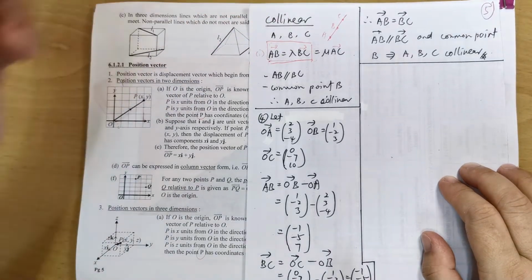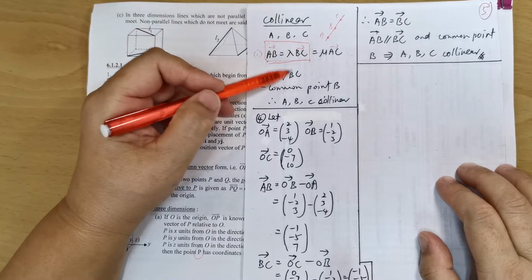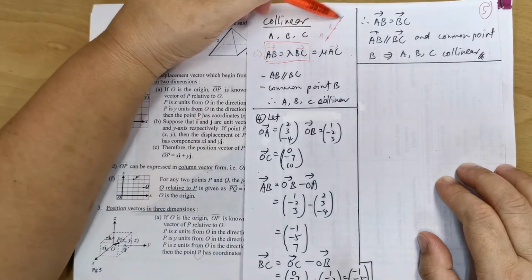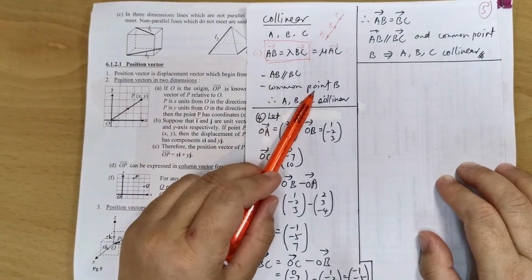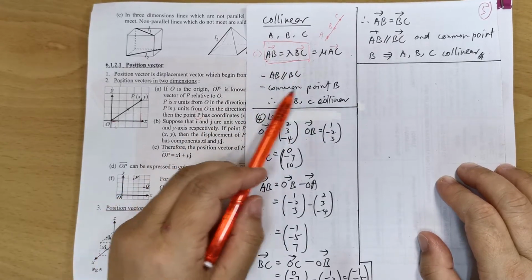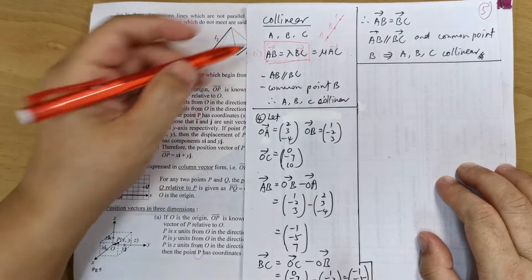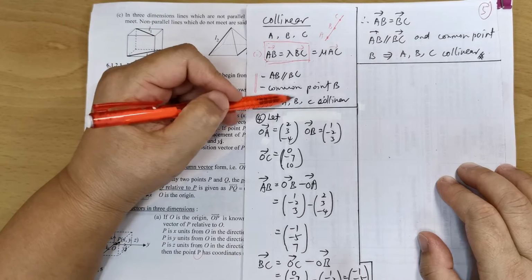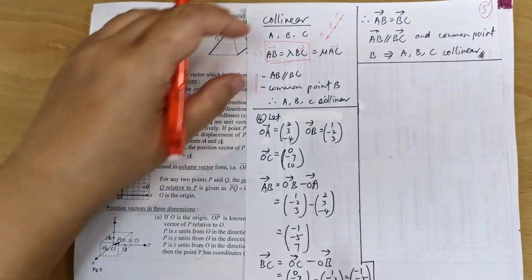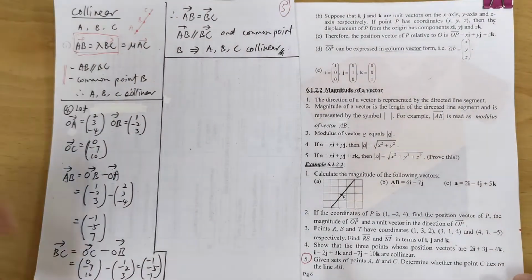So how to show collinear? To show collinear, you have to add one more thing, which is a common point. AB parallel to BC means same direction. Then you have to mention the common point. Between AB and BC, the common point is B. So you must show these two things: parallel and common point. Once you get these two, then you can conclude A, B, C are collinear. So this is the concept for collinear. Let's look at question 4.